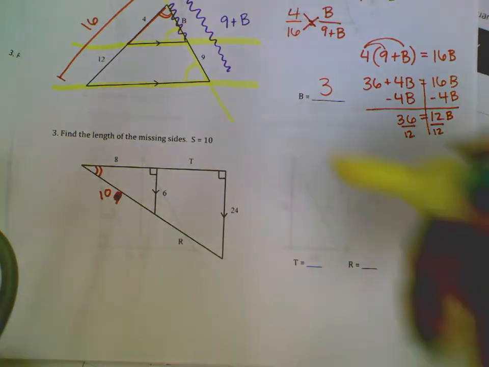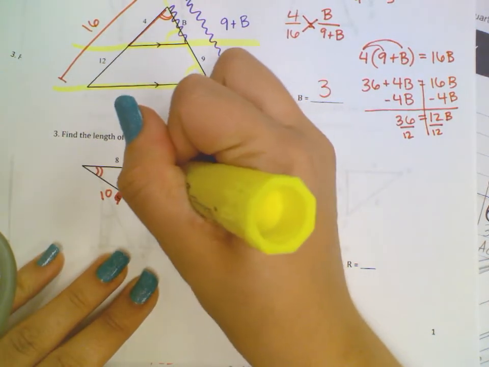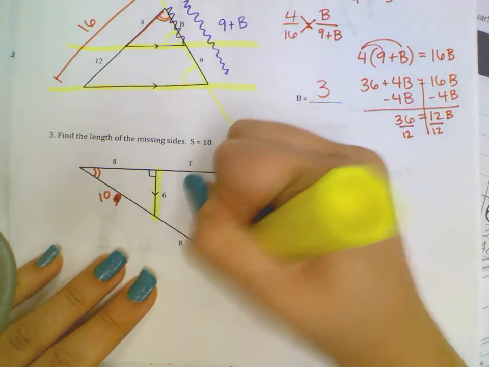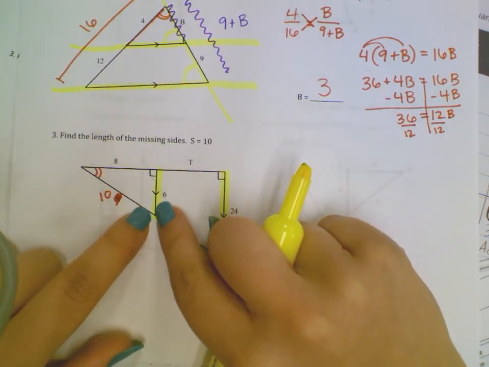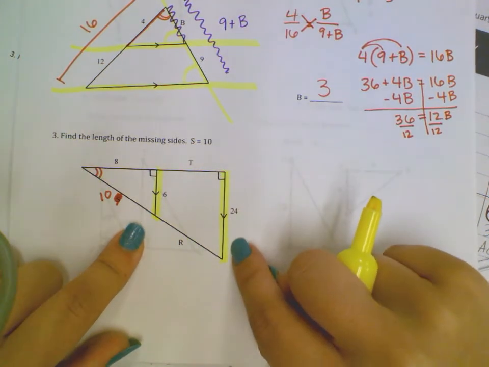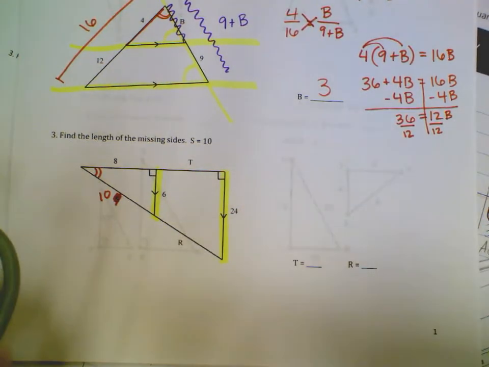I can line everything up, and I know that this side corresponds to this side because they're both going to be between the right angle and the not marked angle. So those two have to go together. Then, let me grab some highlighters. I can find my other corresponding sides.